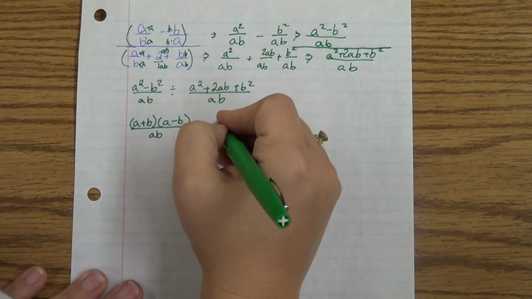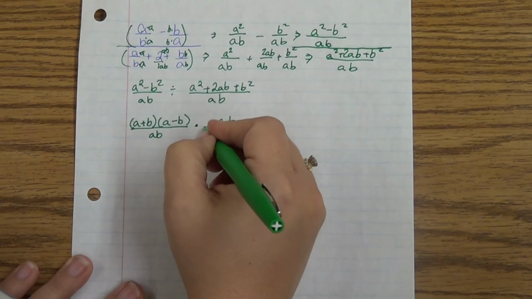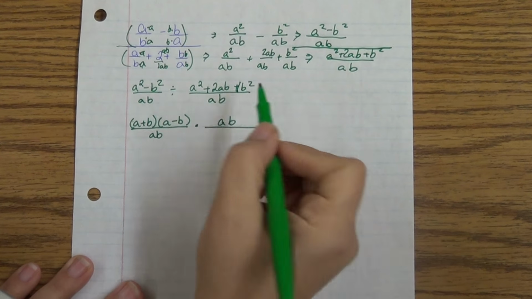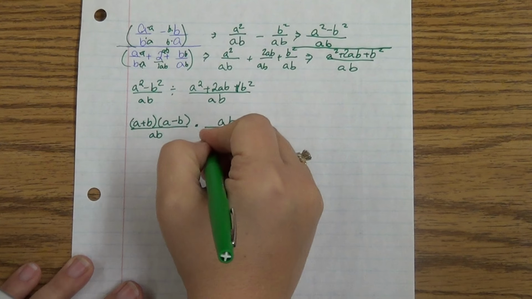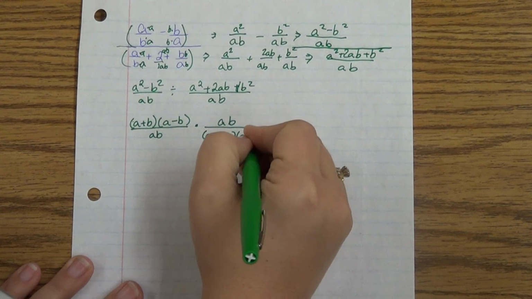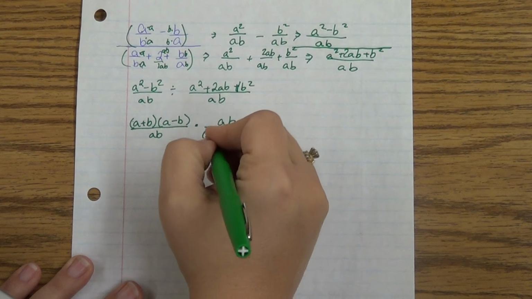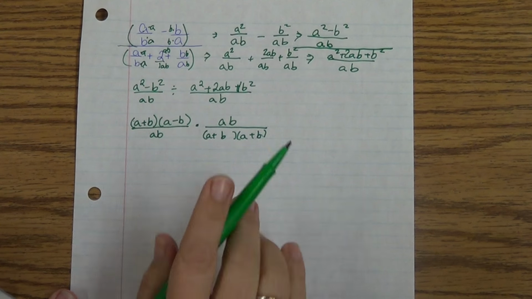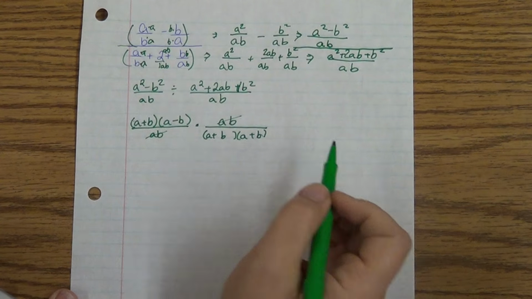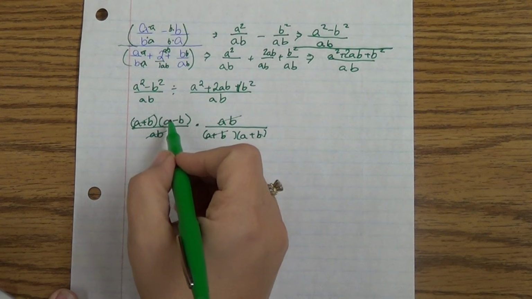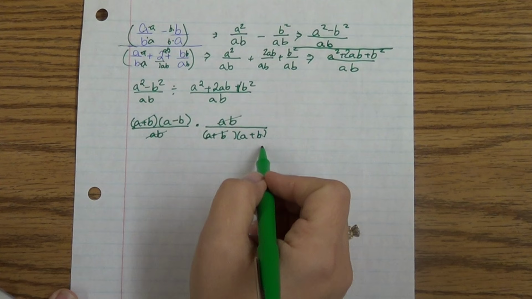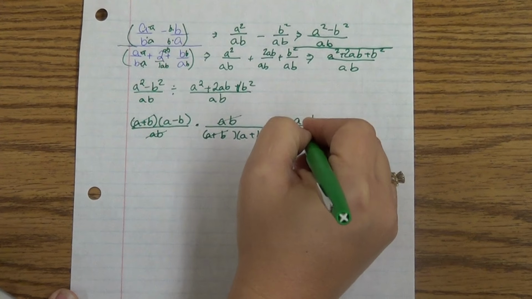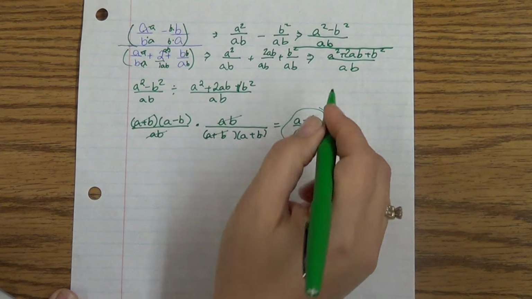Now I'm going to take the reciprocal, so this ab is going to go to the top. And then here, remember, we factor this like a normal trinomial. There's a 1 there. So we're looking for two numbers that multiply to give us 1, add to give us 2. So that's a plus 1 and a plus 1. But then behind the 1s, we have to put in the b's to make the b squared. So this is what it looks like when it's all factored. My ab's cancel. My a plus b's cancel. a minus b and a plus b are not related in any way, shape, or form. So those cannot cancel. So our answer is a minus b over a plus b.